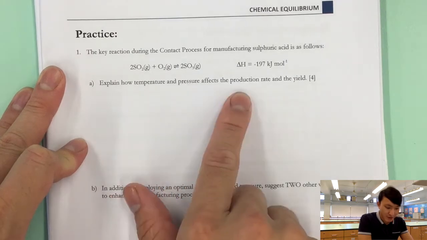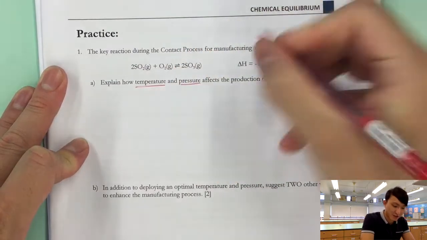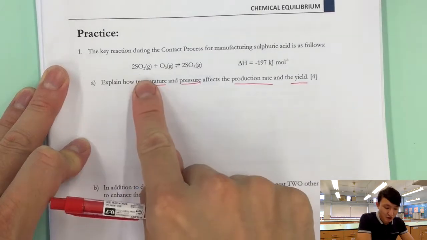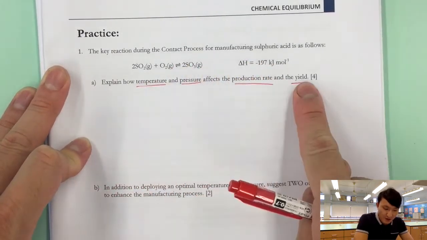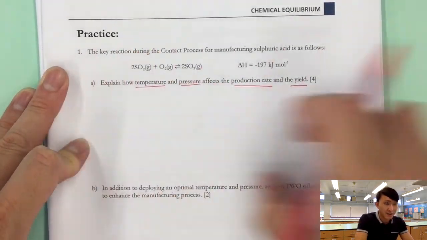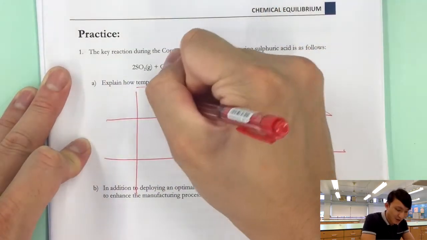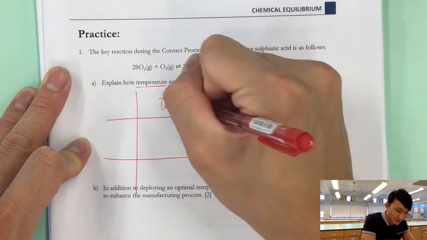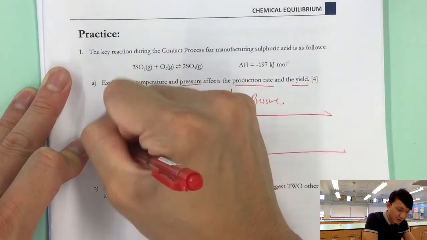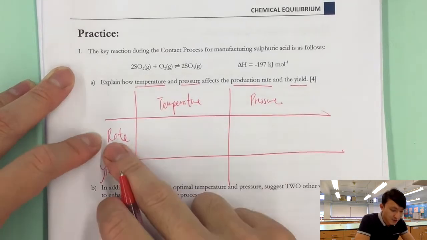How do temperature and pressure affect the production rate and yield? Now, if you notice: temperature, pressure, rate, yield. So there are basically 4 questions. How temperature affects the rate, how temperature affects the yield, how pressure affects the rate, how pressure affects the yield. Of course, you will present your ideas in sentences, but for me, I will do a table. I will have temperature, pressure, and how each affects the rate and the yield. So first of all, temperature, how does it affect the rate?